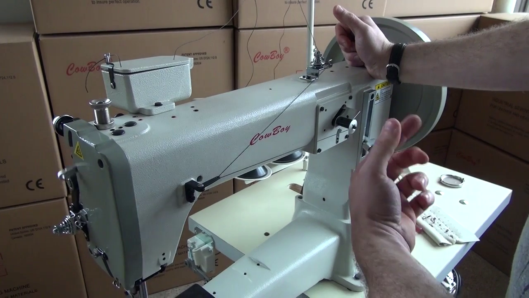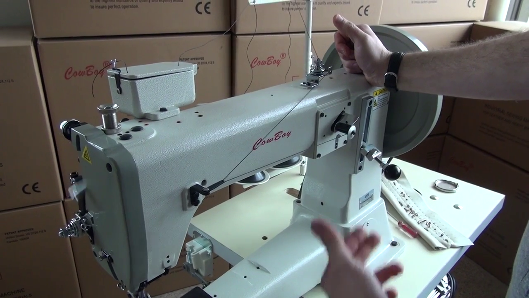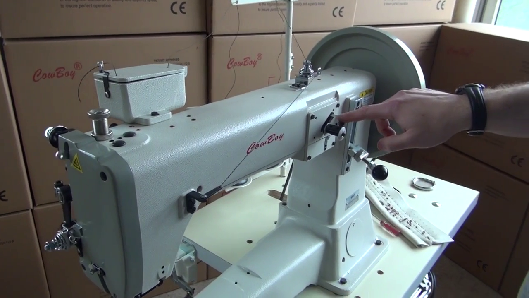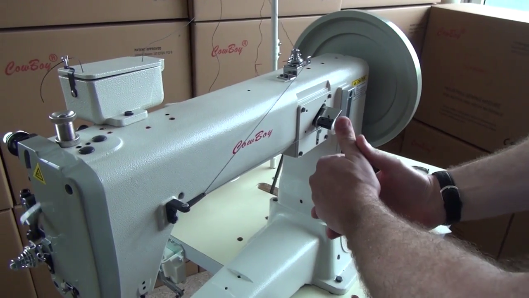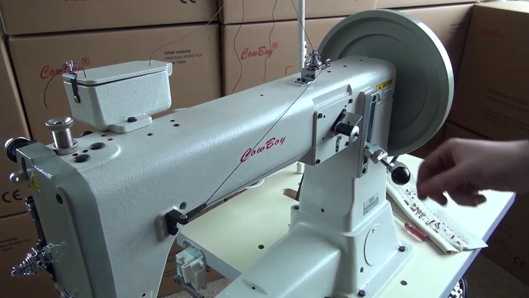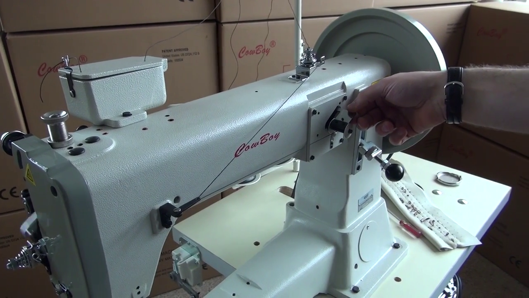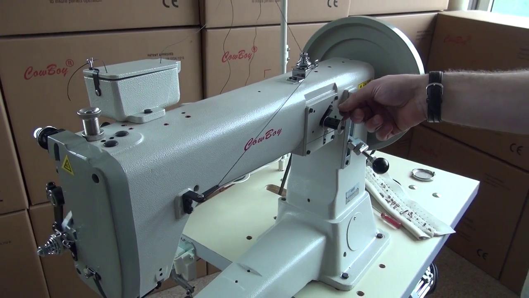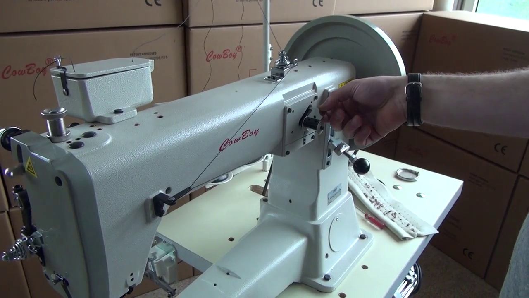But as you can see, the bobbin will continue to fill, and as the bobbin fills, you'll see that this paddle right here will start to raise higher and higher. Eventually it'll reach a point, once the bobbin is filled, to where the bobbin winder mechanism itself just kicks off.